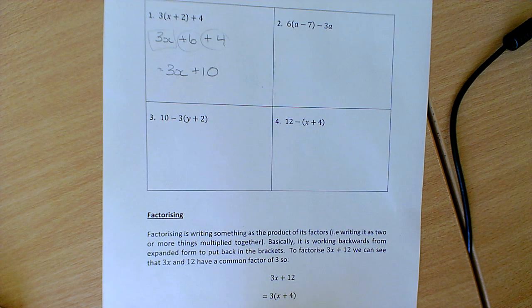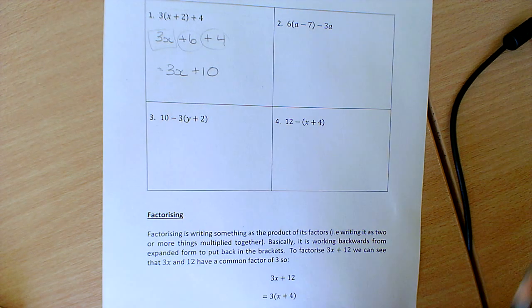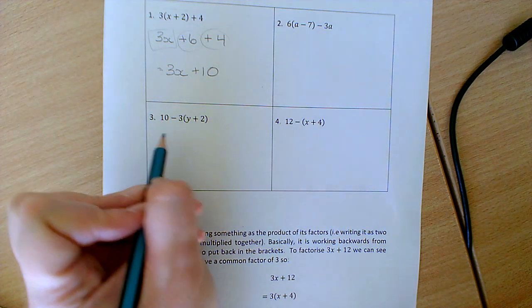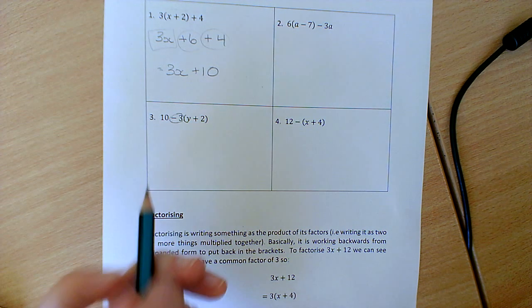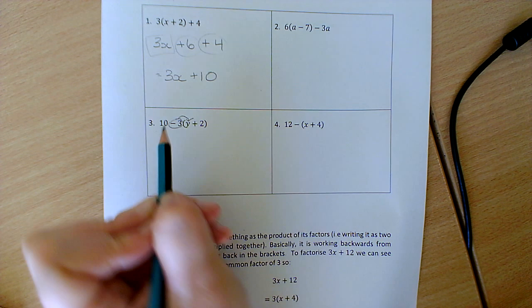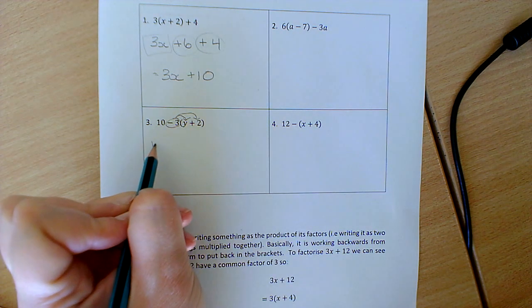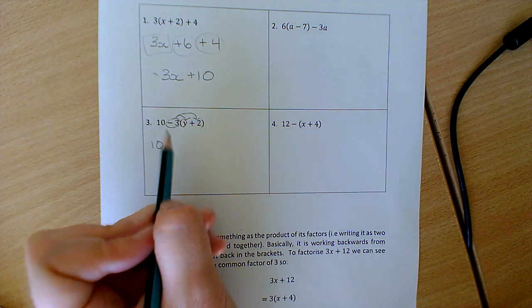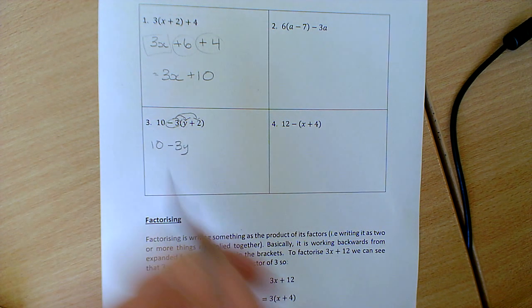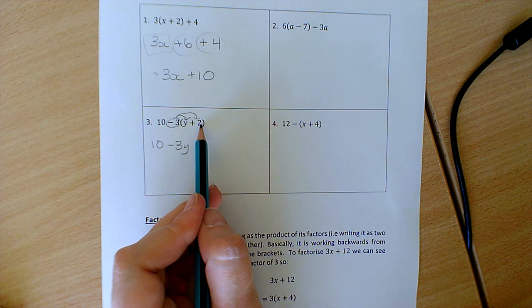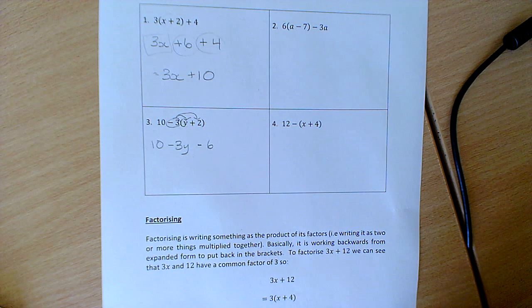If we look at question 3, this one's a little bit more tricky because there is a negative out here. So this is the same as taking this negative 3 and multiplying it by y, and negative 3 and multiplying it by 2. So we'll just write the 10 out on the side, we'll leave it there for the end. So negative 3 times y is negative 3y. Negative 3 times 2 is going to give me negative 6.